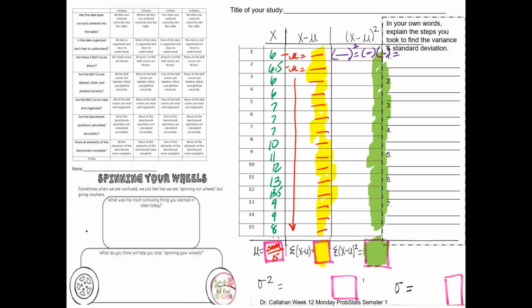Now, the way you calculate your standard deviation is you take that number right here, divide it by 15, and that is going to be your standard deviation squared. So in order to find your standard deviation, because this is your variance, you are going to take that number, which is this number right here, and put it in a square root, which will give you your standard deviation.